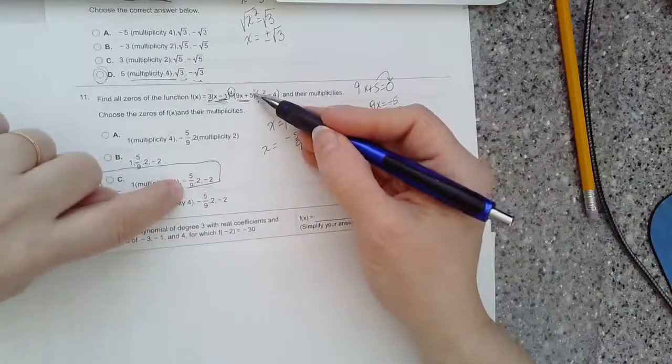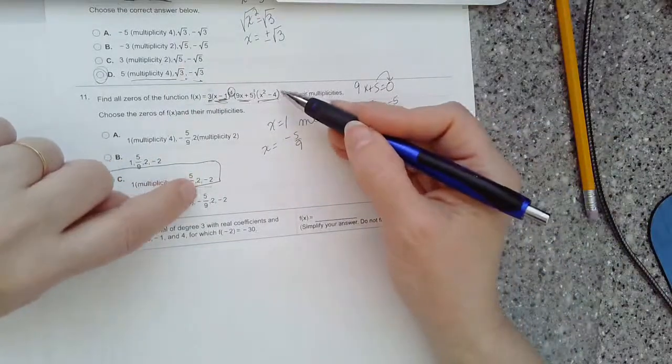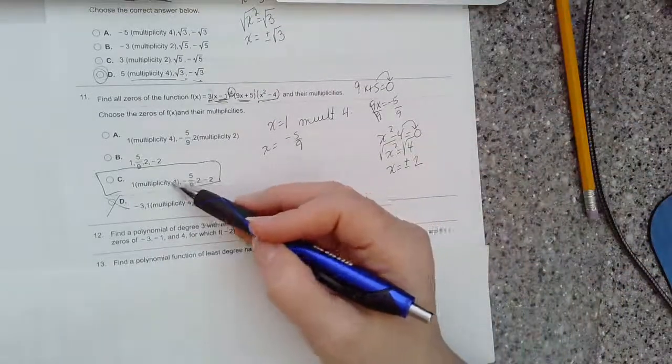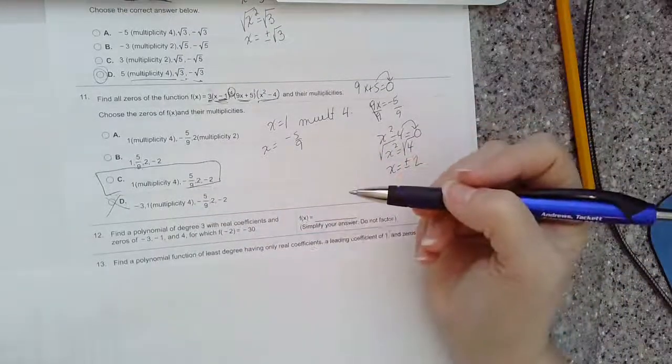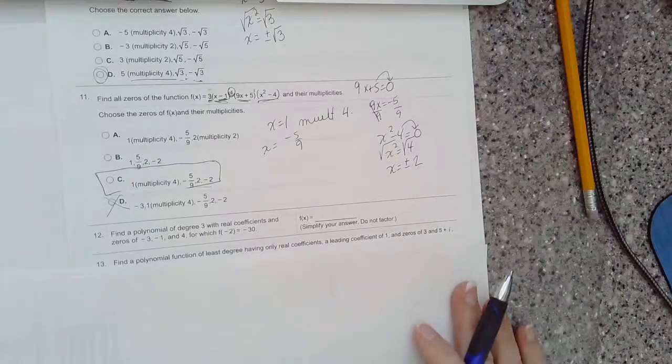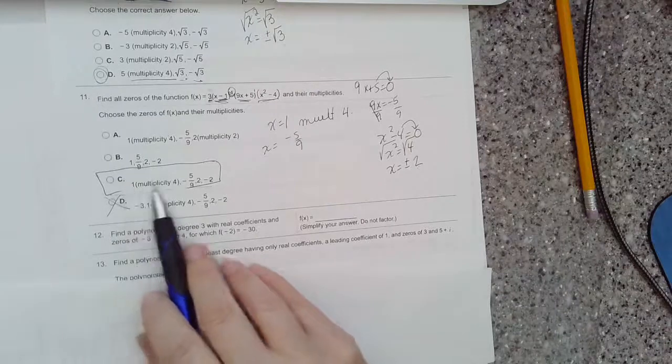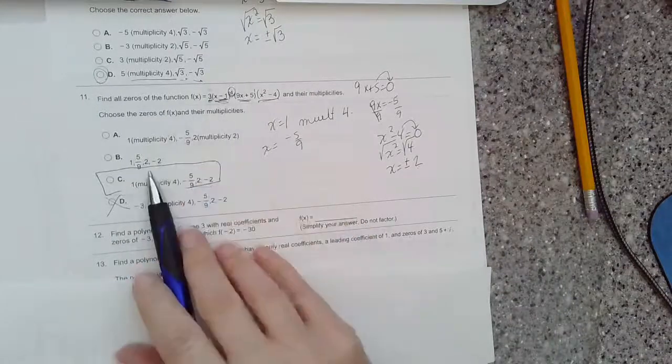And if we were graphing, these are all actual points along the x-axis that we could see. We might not be able to see their multiplicities by checking our graph, so you'd still need this method to say. All right, let's see, number 12.